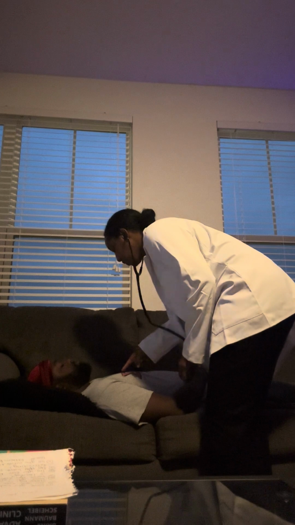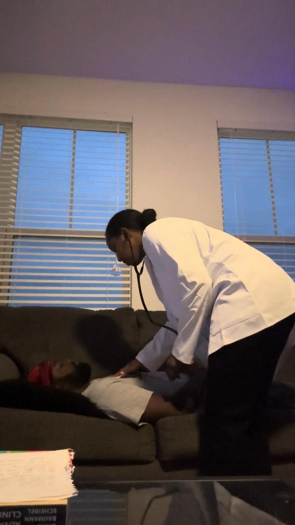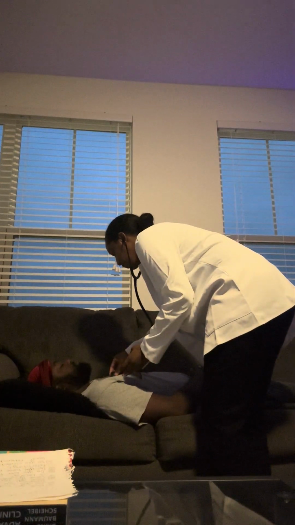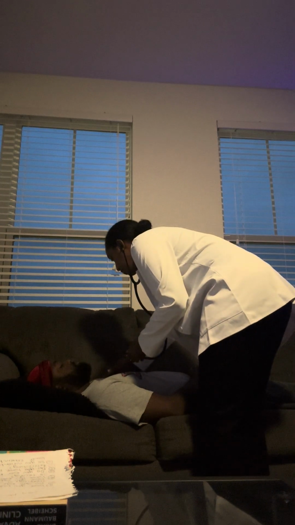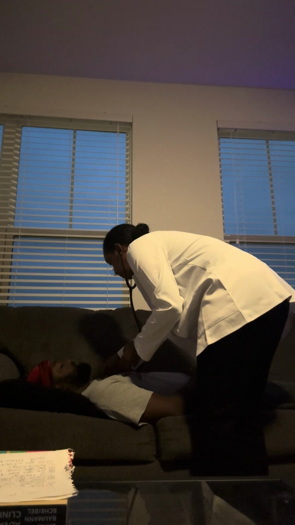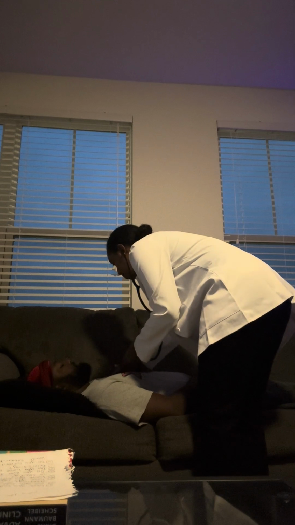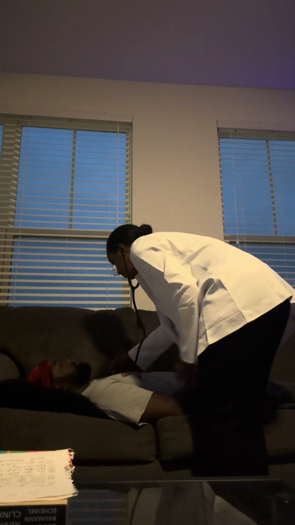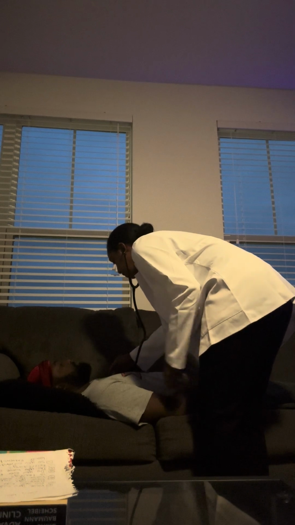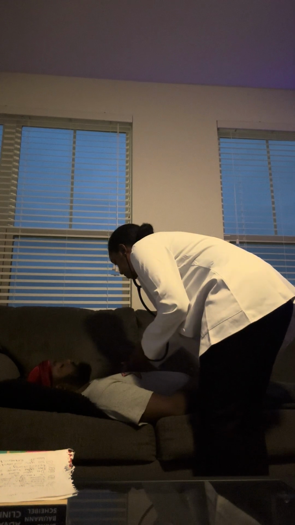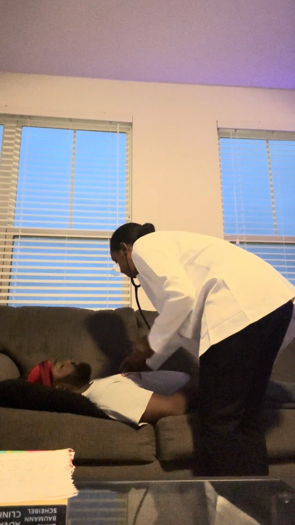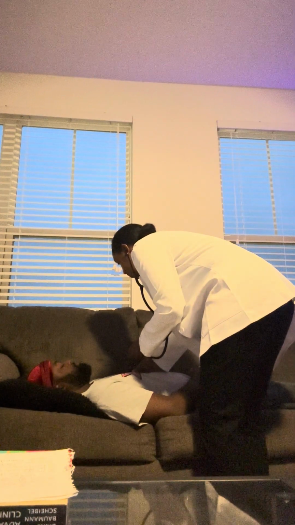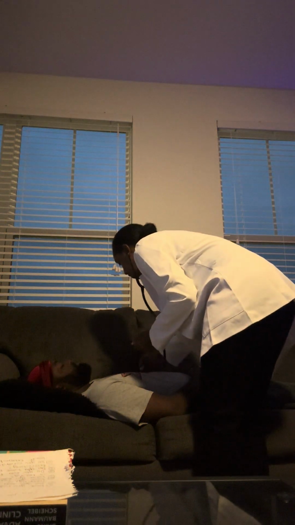So we have the aortic, and then we have the pulmonic, then we have Erb's point, and then we have the tricuspid, and then the mitral, also where the PMI is located, and then our epigastric.